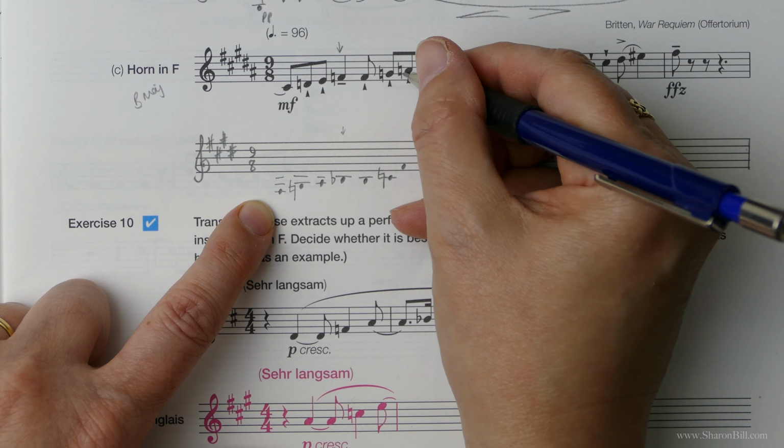Oh sorry, it's a D sharp, silly me. We're in a fifth. It's a D sharp that we can lower, and then back to the C. Now we've got a time signature change, quickly copy that over, and then down a step.